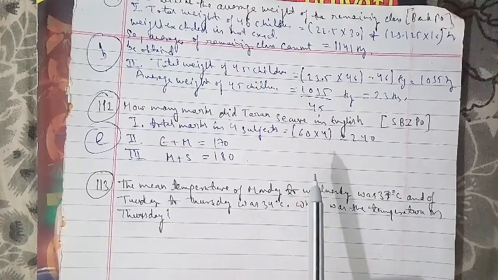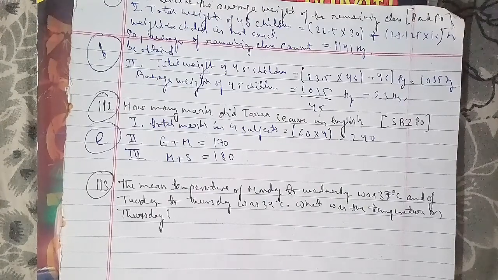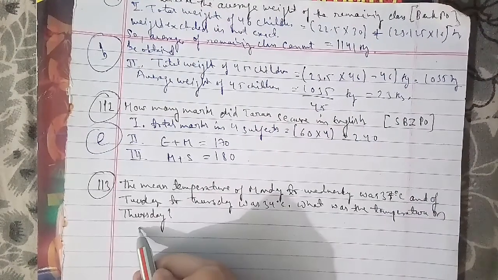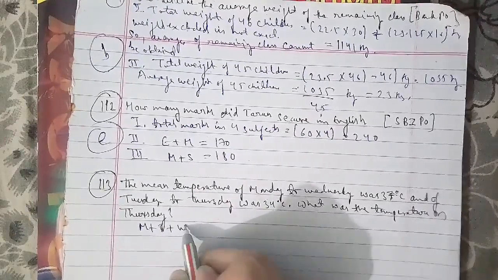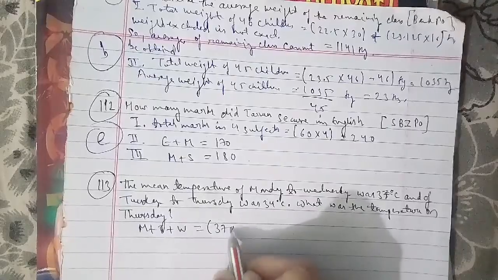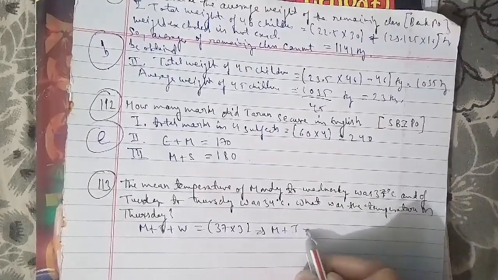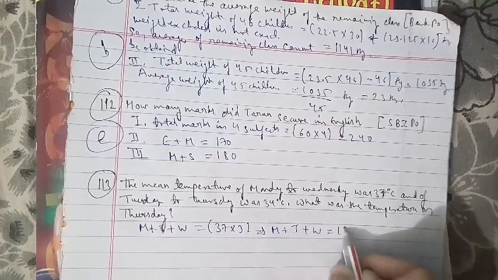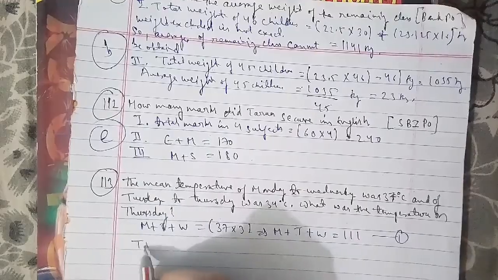So on subtracting the 2nd and 3rd, we get 1 by 4th Thursday equals 9, Thursday equals 36. So thus 1 alone gives the answer here.